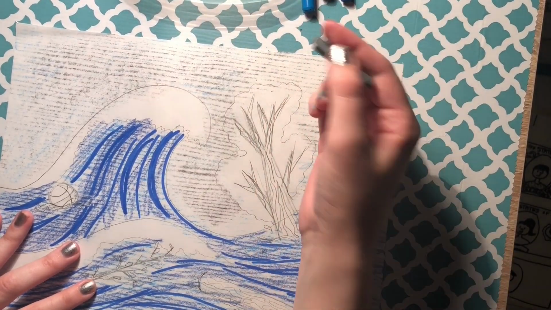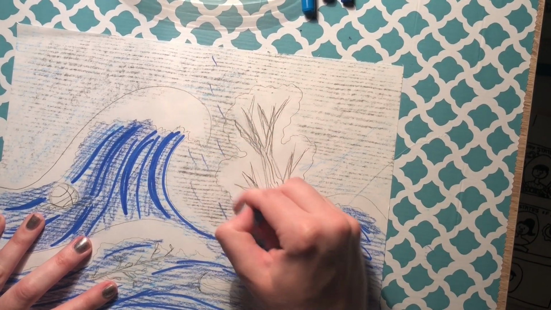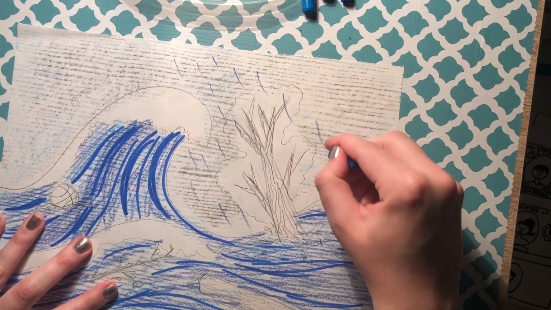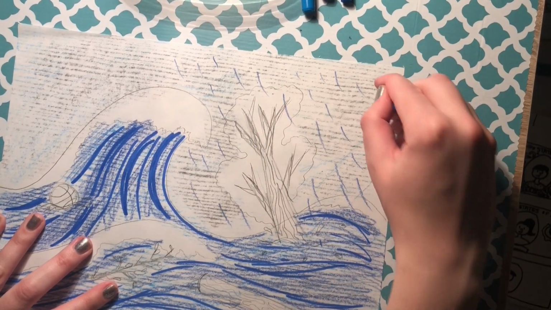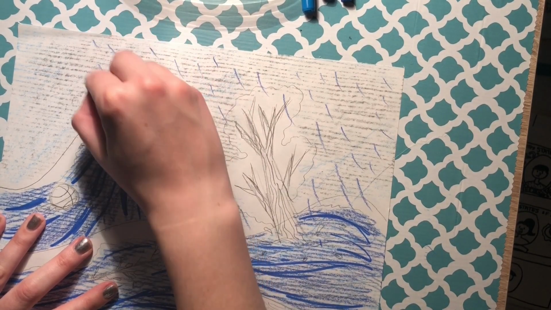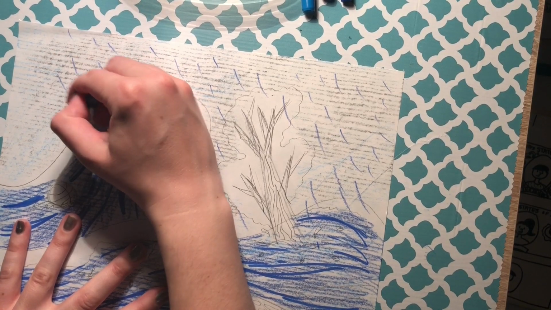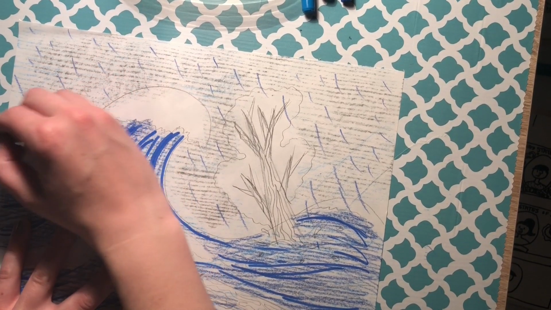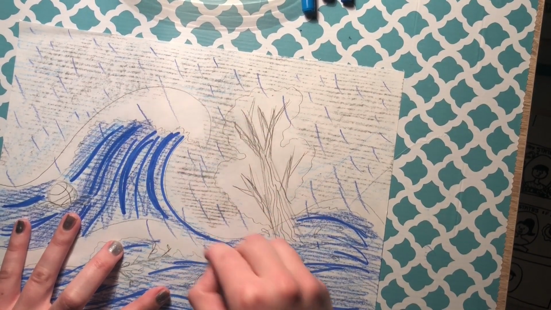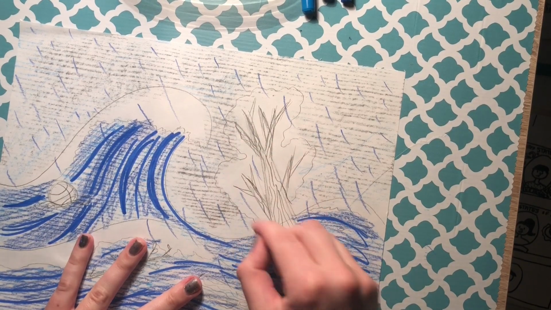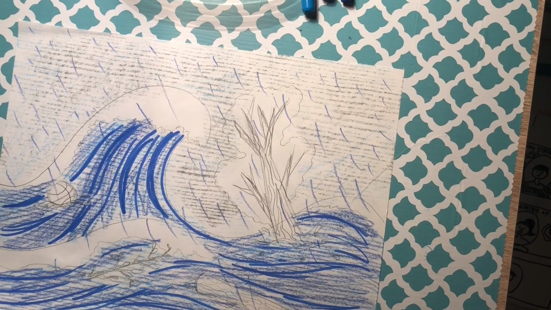And if you want to add rain, you can take a blue and do these sideways dashes. Make sure they're all different sizes, so if you want them to look like some are close, they'll be bigger. If small is far away, that's called atmospheric perspective. And feel free to overlap it with your tree and your waves. That'll make it look more real too.